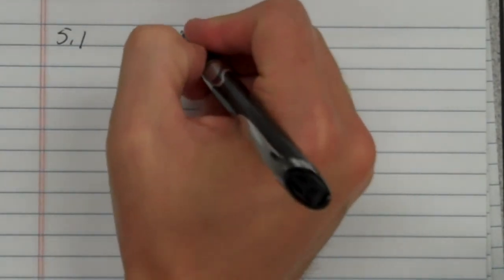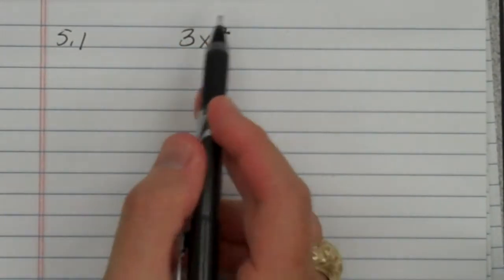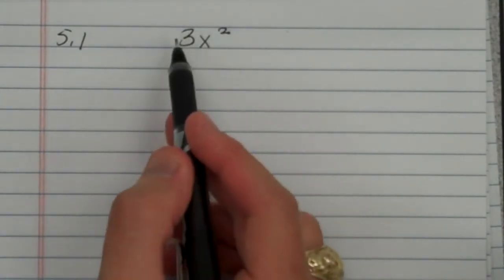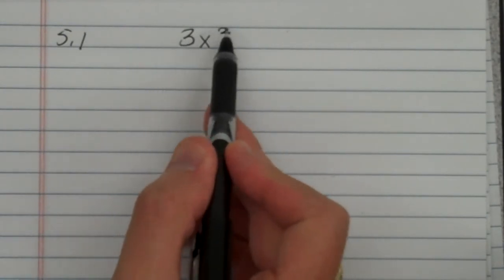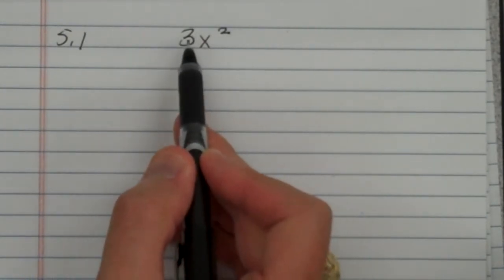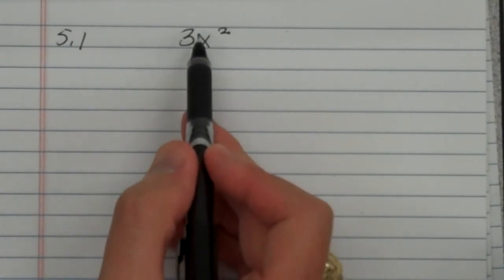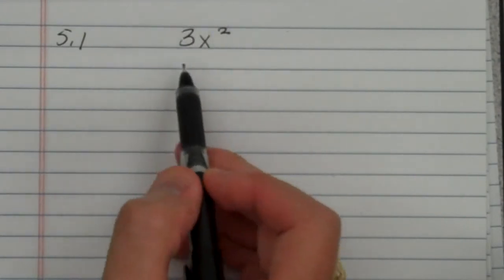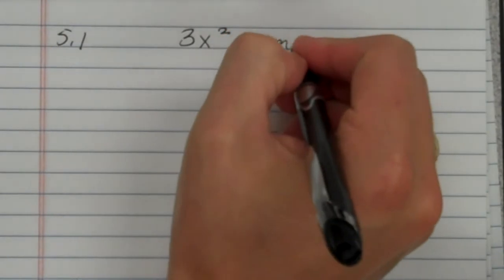But I'm going to give you an example, 3x squared. Now we can call this a term. We can also call this a monomial because there's just one. And now it's connected by multiplication or exponents, a variable with exponents, and then what's called a coefficient. Notice that there's no addition signs and no subtraction signs. And so this is just one term, and that's why it's called a monomial.